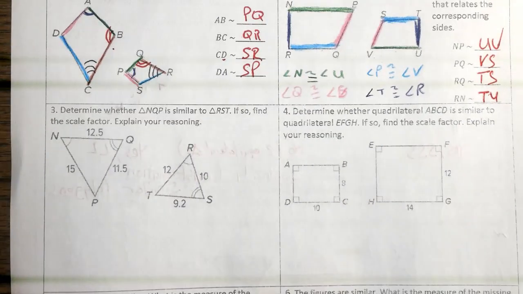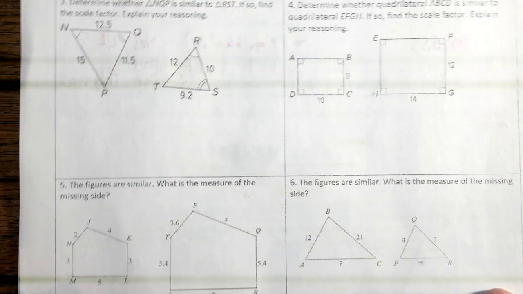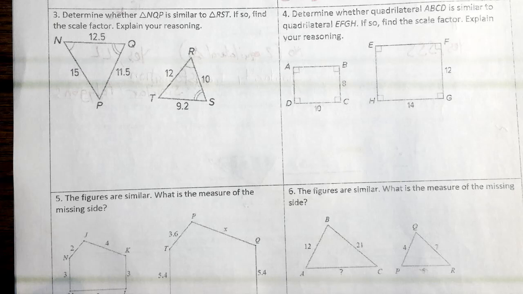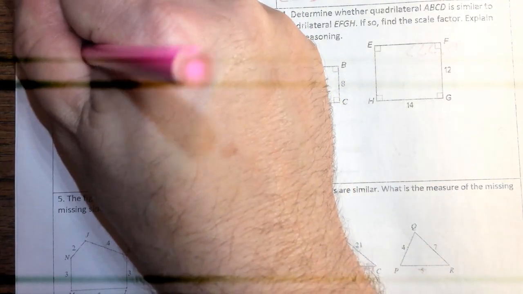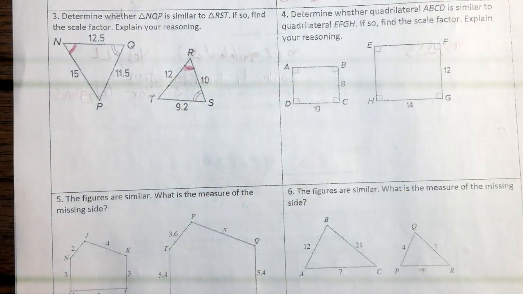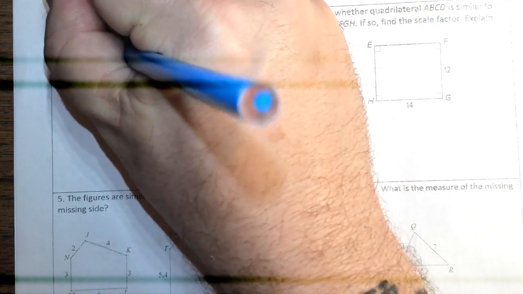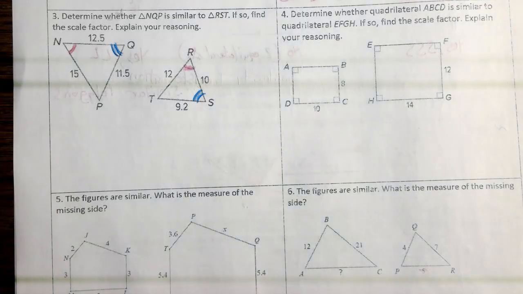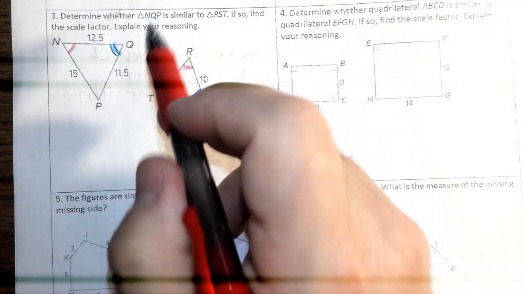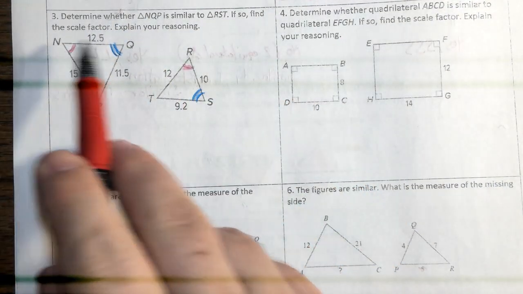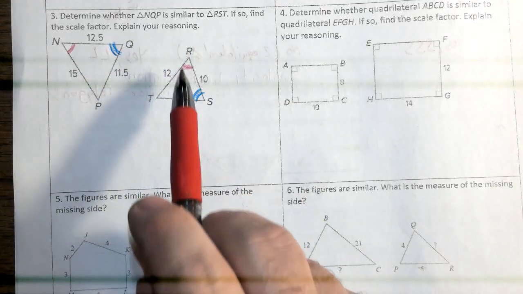Okay, scooching down. All right, I'm going to color these congruent marks. Go ahead and color them in before we start. Make the singles pink and the doubles blue. Okay, you guys can see that. All right, determine whether triangle NPQ is similar to RST.